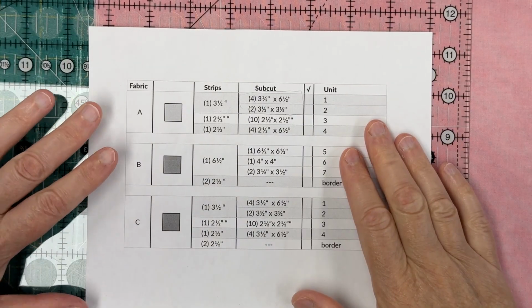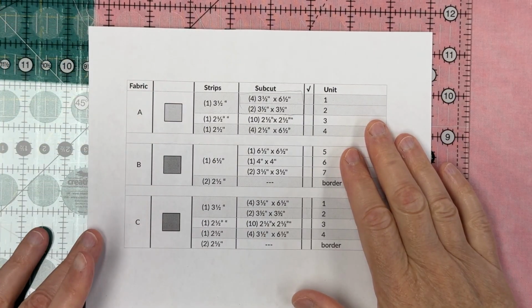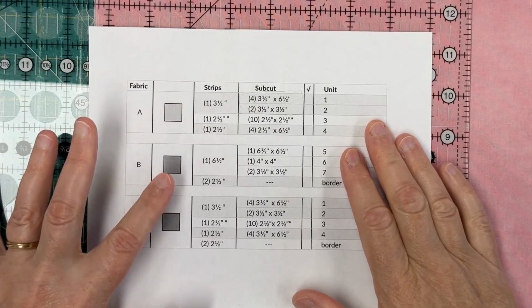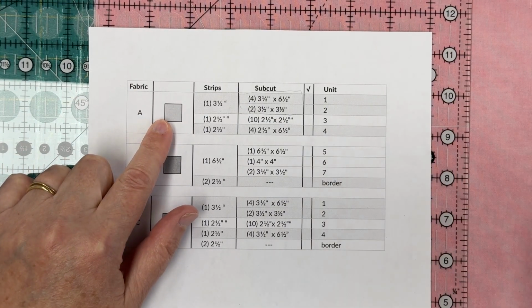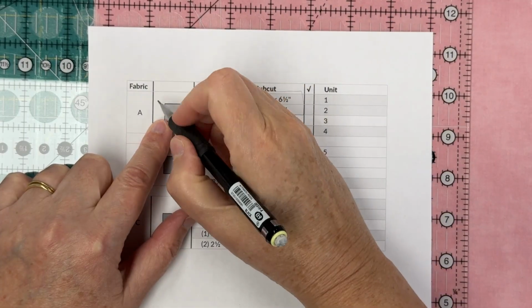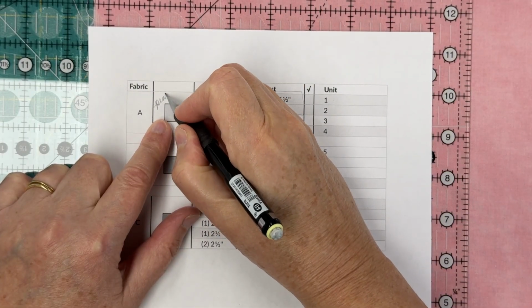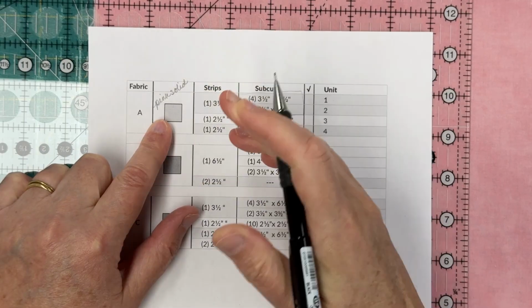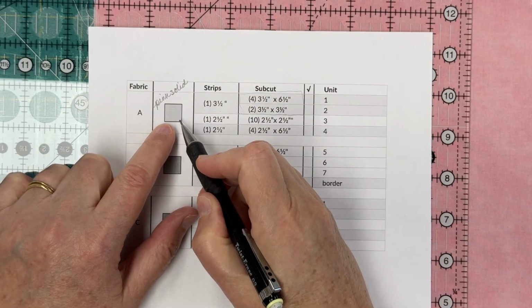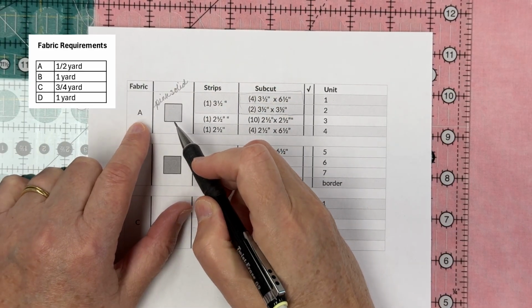The first step I would do when I see a chart like this is to identify what these fabrics are. So we're going to start with fabric A, and we're going to say that this is going to be the pink solid. And you will know because you bought the right amount of yardage for this fabric A in your buying chart.